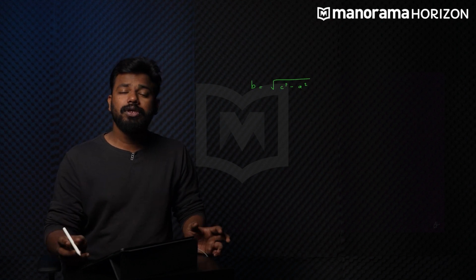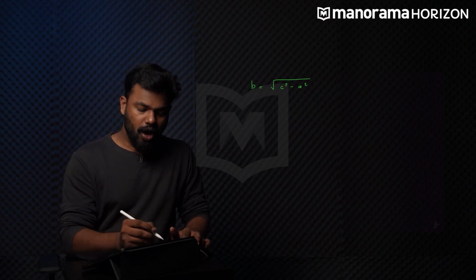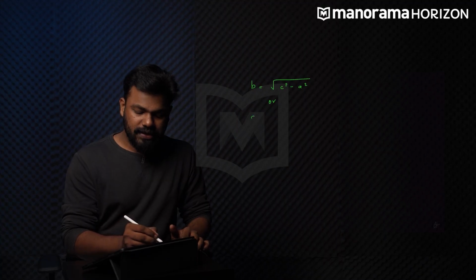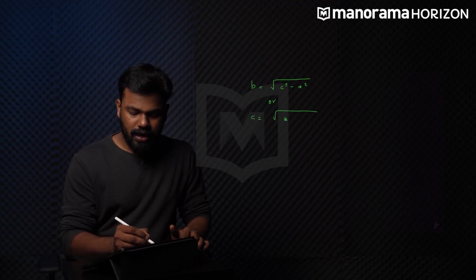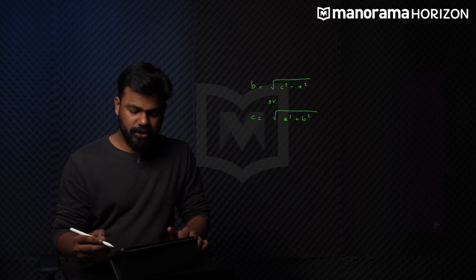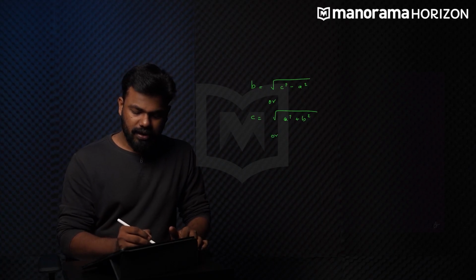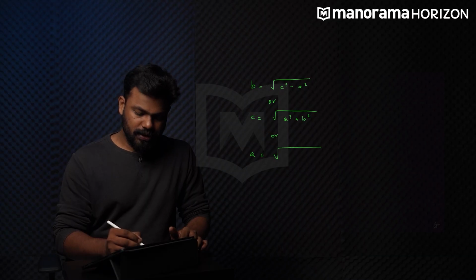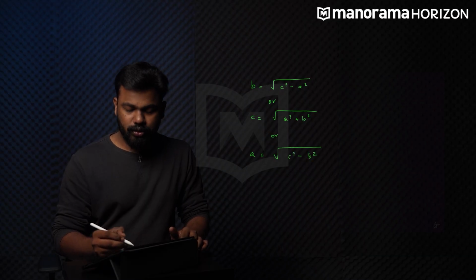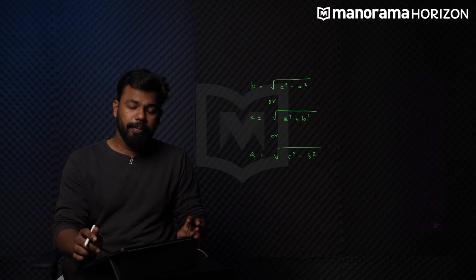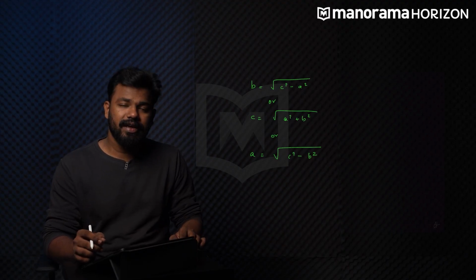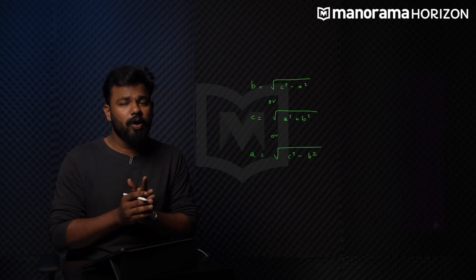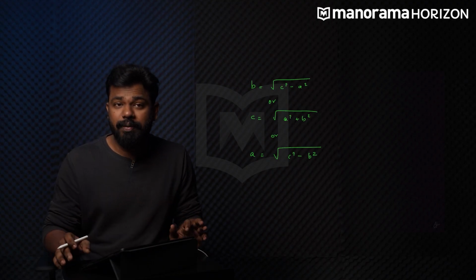B is equal to root of C square minus A square, or from that you can also write C is equal to root of A square plus B square, or also you can write A is equal to root of C square minus B square. So these are the relationships between B, C and A. This should be noted while doing problems because the relationship is always very important.